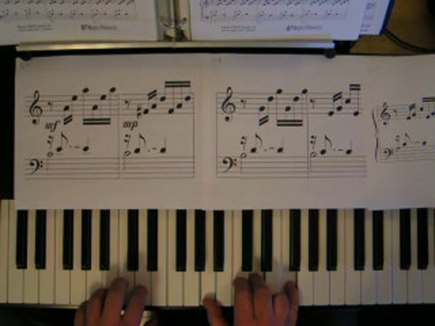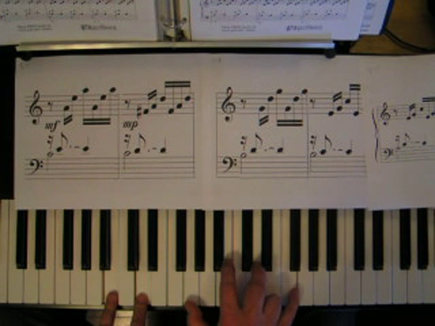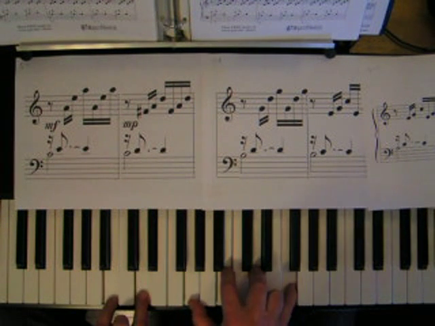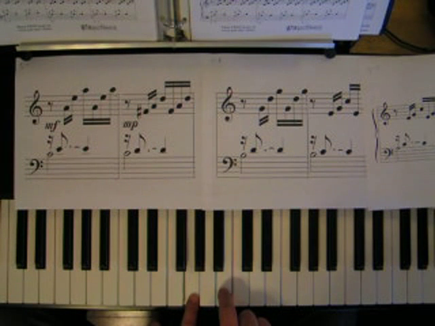Now measure 3 is this 5/7 chord I talked about, this G7 chord. It's in first inversion because the lowest note is the third of the chord. The lowest note is the B.